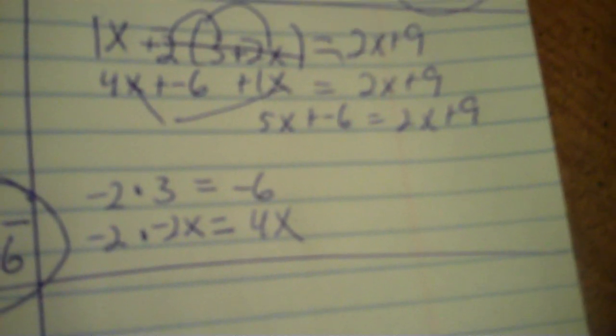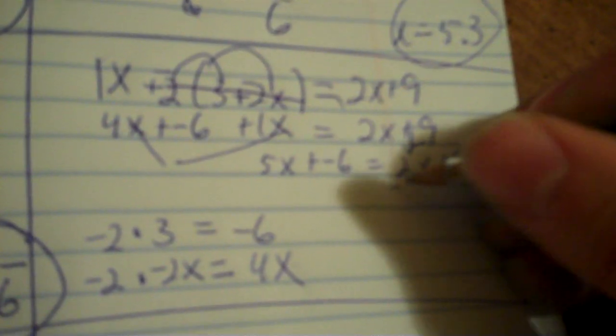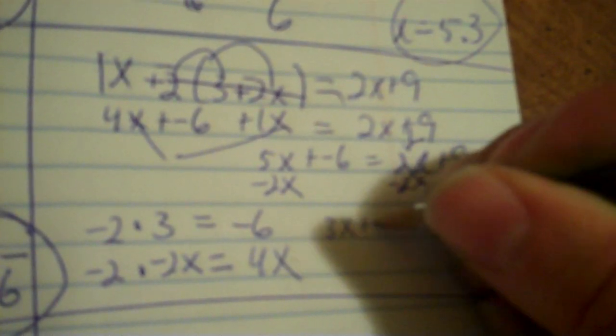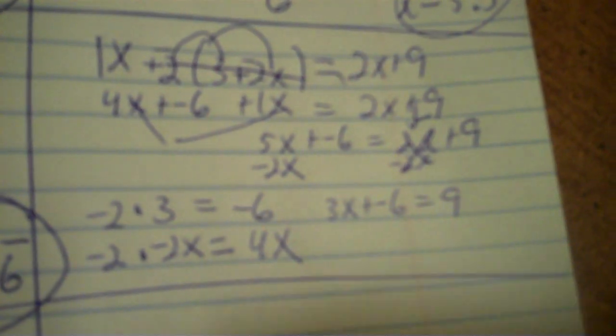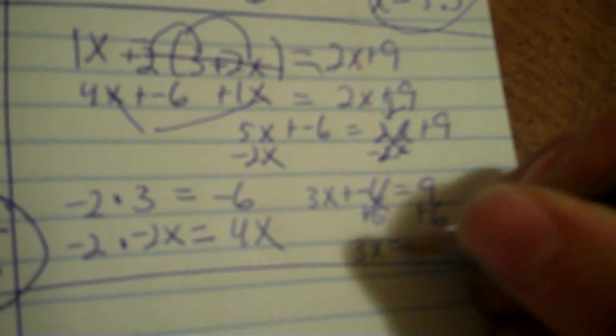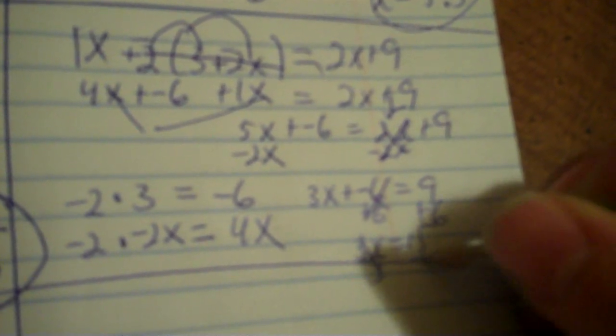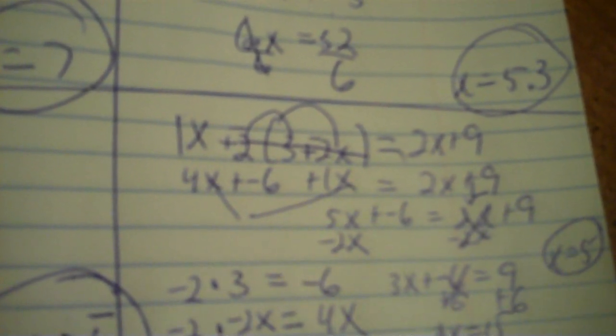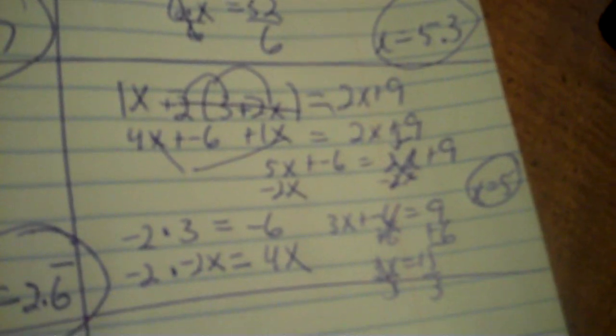Now I have x's on opposite sides. I eliminate the smaller one through subtraction. Gives me 3x plus negative 6 equals 9. Then you add 6. 3x equals 15, divide by 3, and 15 divided by 3 is 5. A lot of work on that one, but I got through it. I applied the distributive property. Again, when you have multiple x terms in the problem, if they're on the same side, you just combine them by adding. Opposite sides, I would like to get the smaller one to 0 by either adding or subtracting.